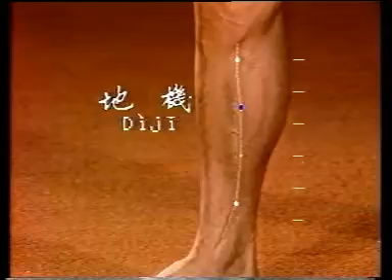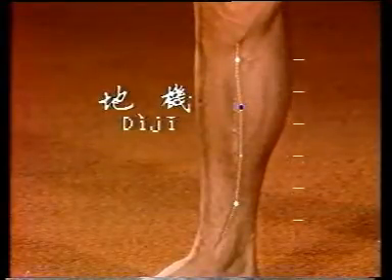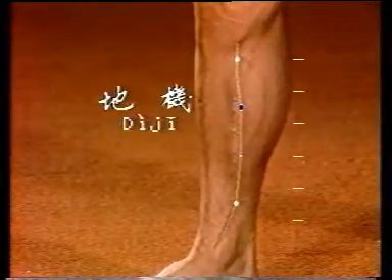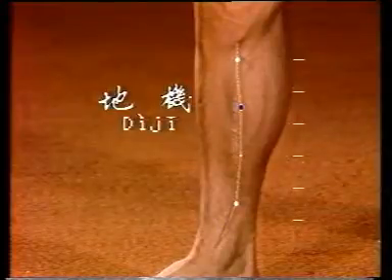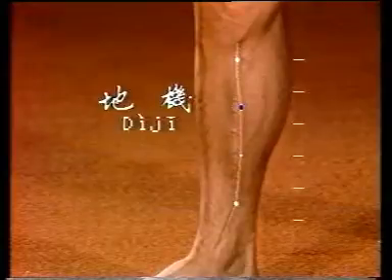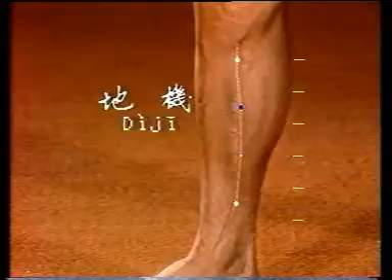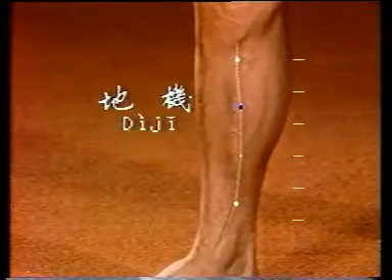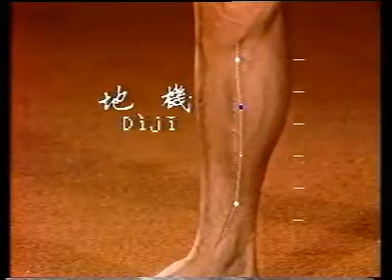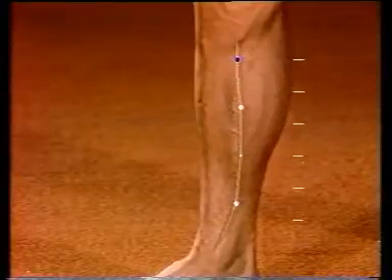Diji, spleen 8. On the medial side of the leg, on the line connecting the tip of the medial malleolus and Yinlingquan, spleen 9, 3 cun below Yinlingquan, spleen 9. It's the xi-cleft point of the spleen meridian. Indications: abdominal pain and distension, edema, diarrhea, dysuria, nocturnal emission, irregular menstruation, dysmenorrhea, flaccidity syndrome, and appendicitis. Puncture 0.5 to 1 cun, apply 3 to 5 moxicones or 10 to 20 minutes moxibustion.